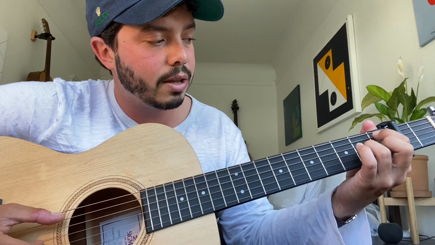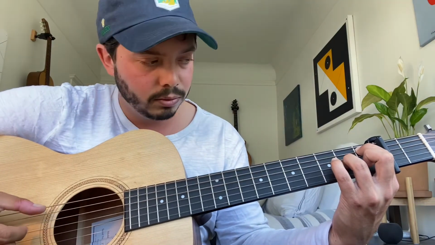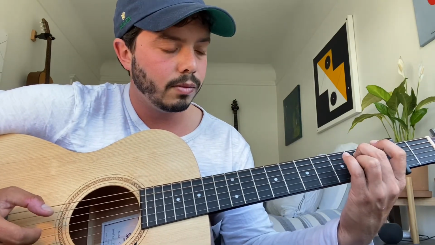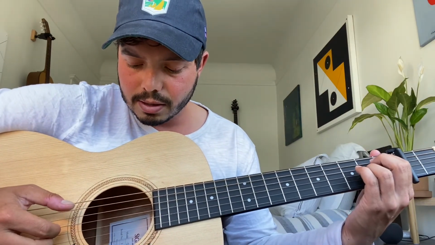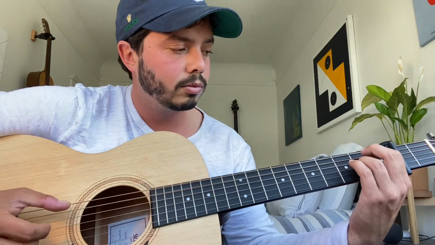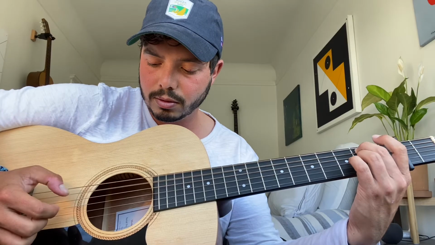So all you're doing is adding your index finger to the first fret of the 5th string. And you're basically oscillating between the 5th and the 4th string with your thumb. And so I'm plucking the 5th, the 3rd and the 2nd string. But whatever you think sounds best.